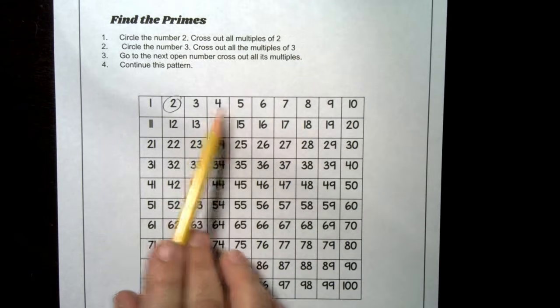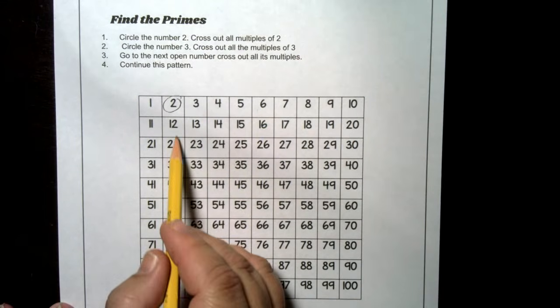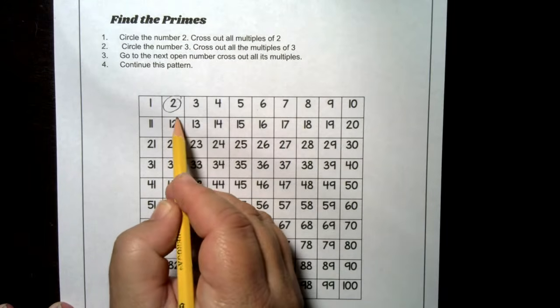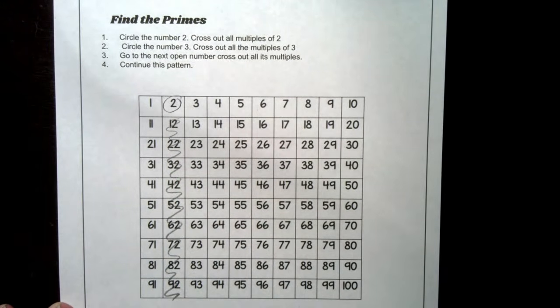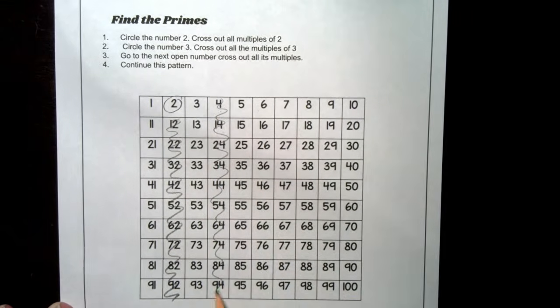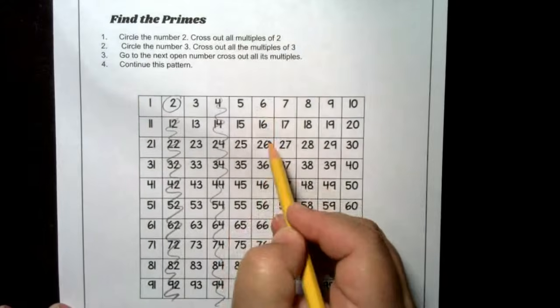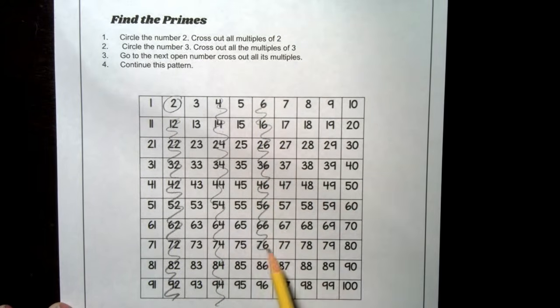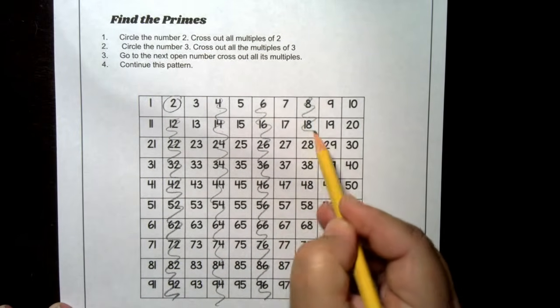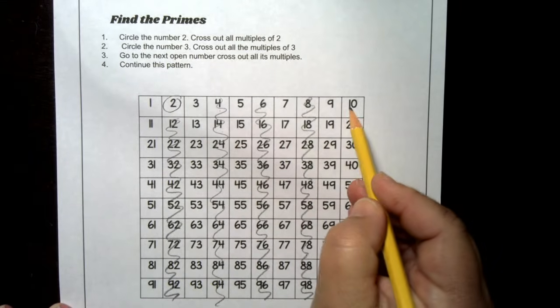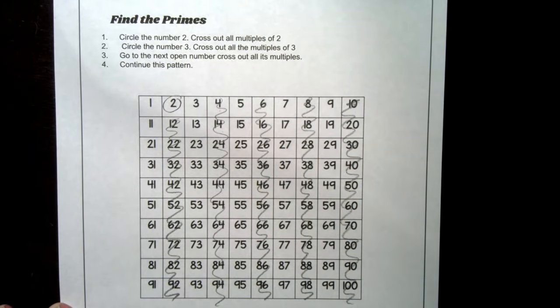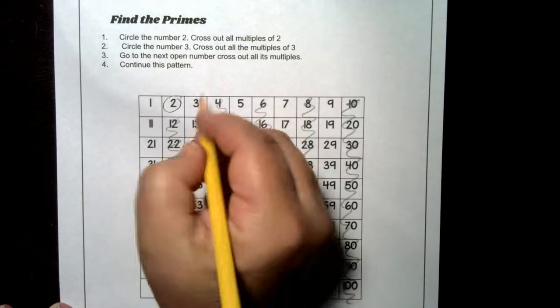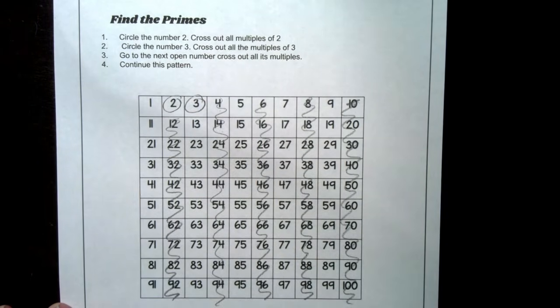I could go across and go 4, 6, 8, 10. But if I look here, these all end in 2, so these are all numbers that are multiples of 2. So I'm going to cross those out. 4, and then these all end in 4s, so these cross out. 6 is a multiple of 2, and anything that ends in a 6. 8, and anything that ends in an 8, and anything that ends in a 0, these were all multiples of 2. Then it says circle the number 3, and then cross out all multiples of 3.